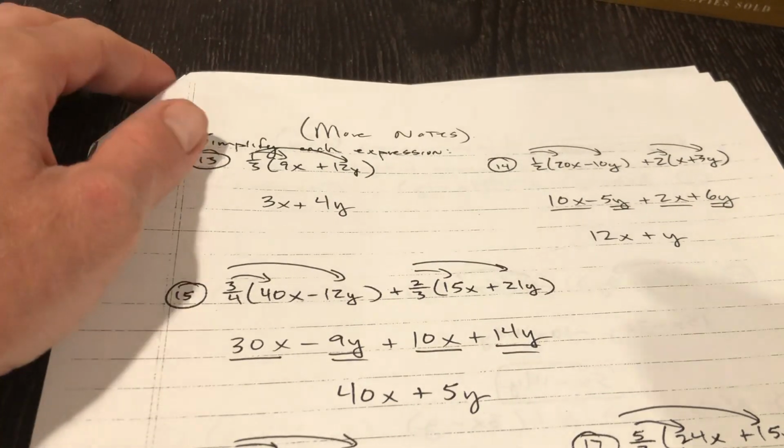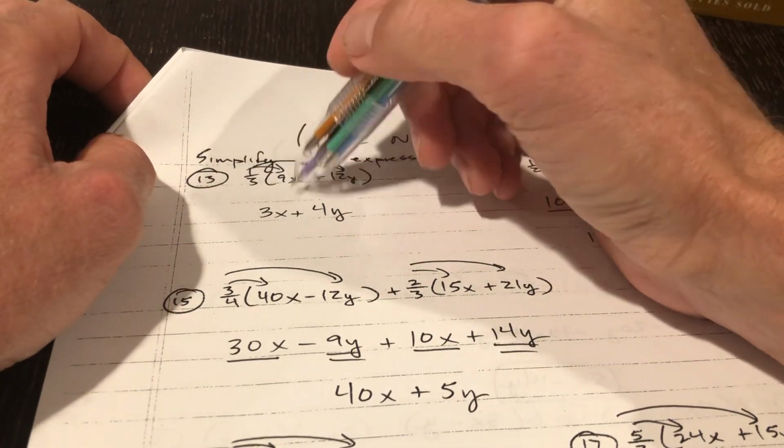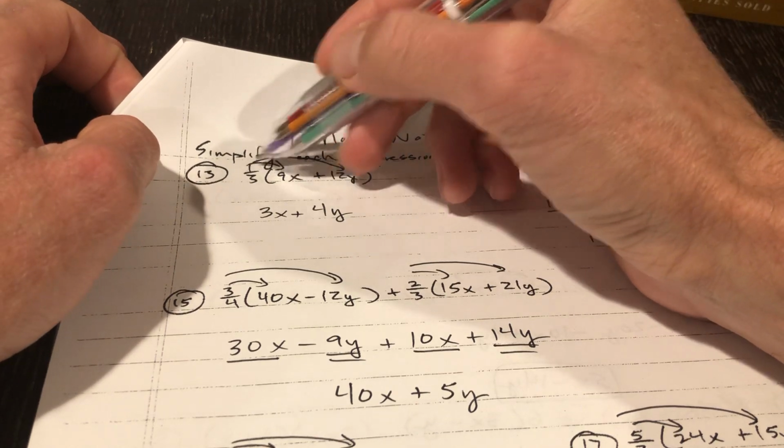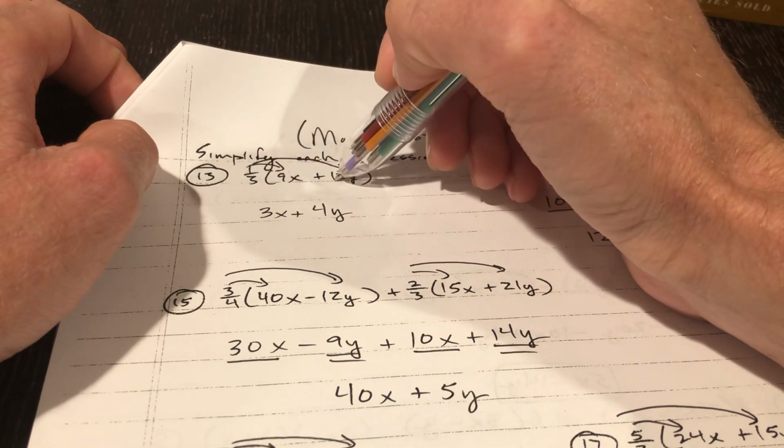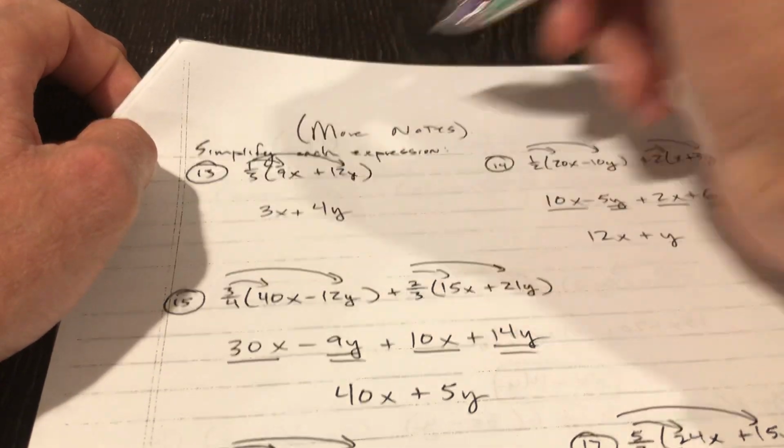All right, we got more notes here, so I'm going to help you out on this, folks, the distribution. So a third of 9 is 3, or you can simply do 1 times 9, which is 9. 9 divided by 3 is 3. 1 times 12 is 12. 12 divided by 3 is 4.